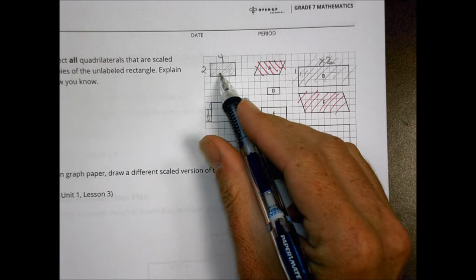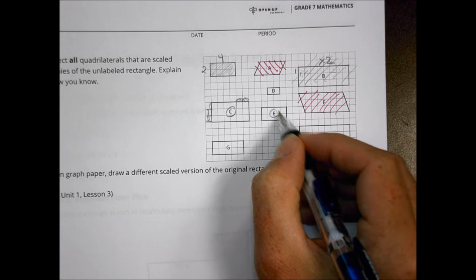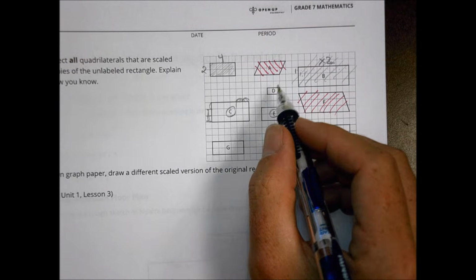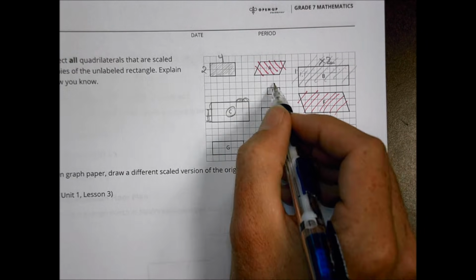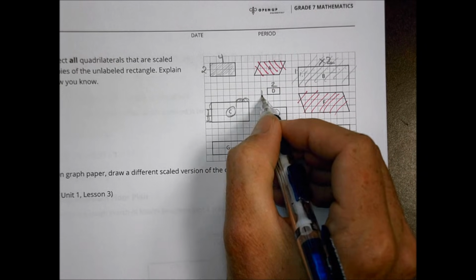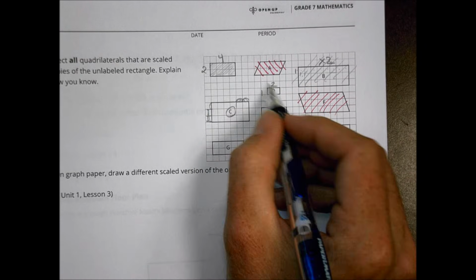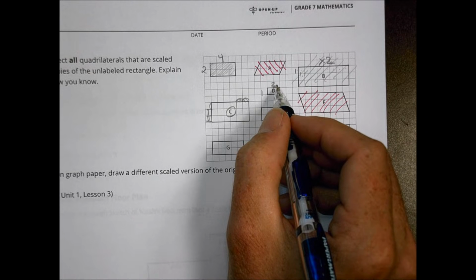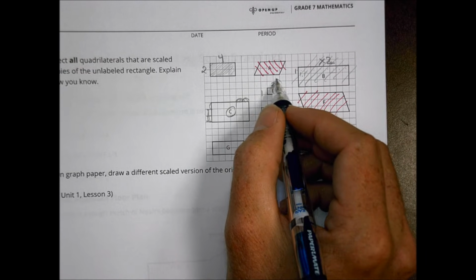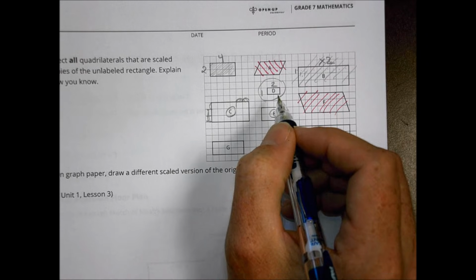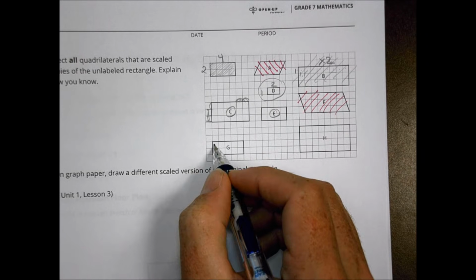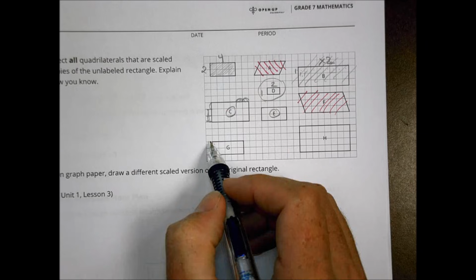E is the same one, so it has a scale factor of 1. For D, we're going from 4 to 2, and from 2 to 1. So we are basically cutting this in half, aren't we? So we're making a scale factor, and we're reducing down in size, so we'd say yes for D. G has 2 to start with, which is what we had before, and it gets to be 1 larger.